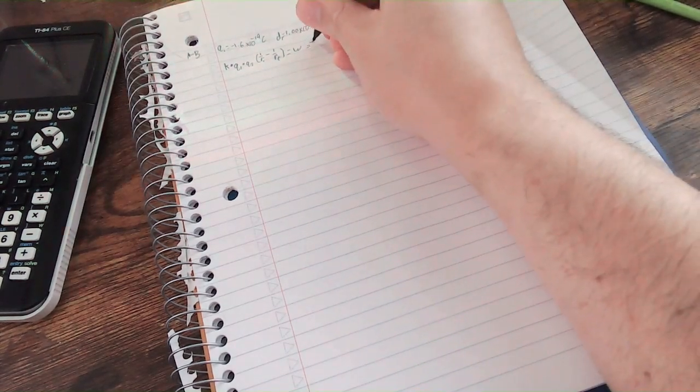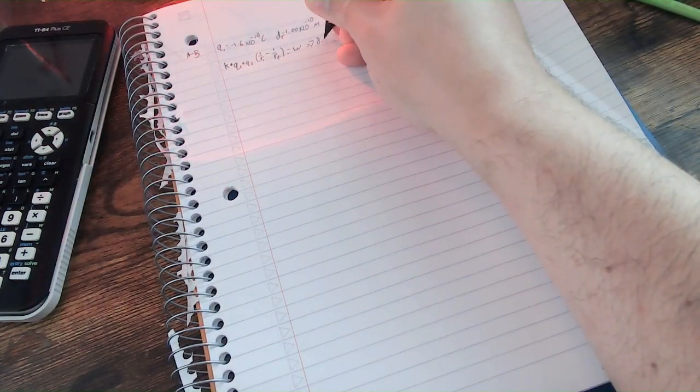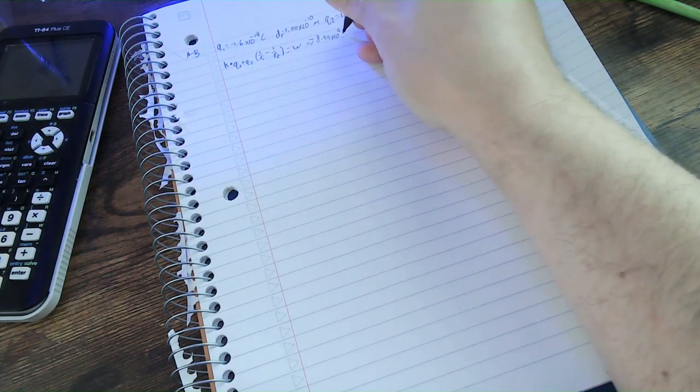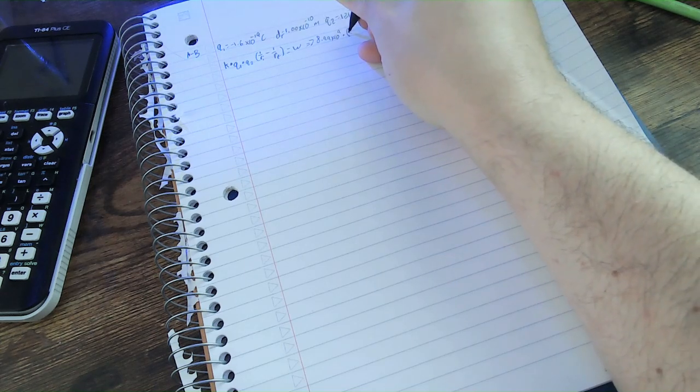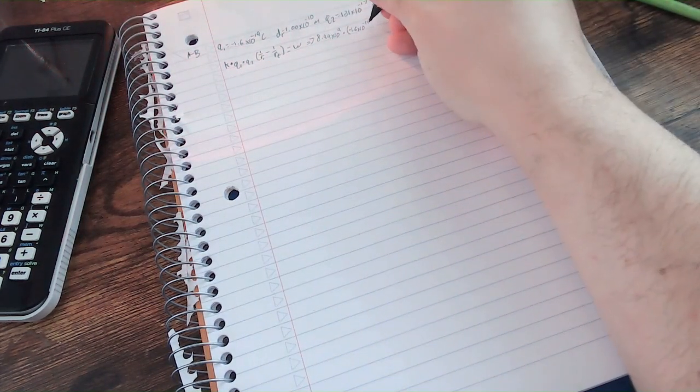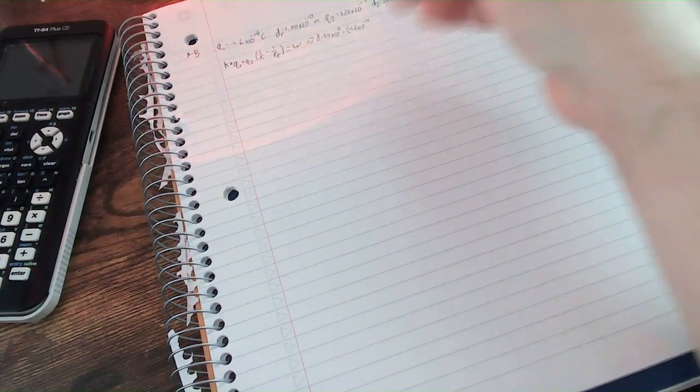We'll want to plug in our numbers first, right? Remember, k is 8.99 times 10 to the ninth power, times negative 1.6 times 10 to the negative 19. That negative sign doesn't really matter, but it helps remind me what we're dealing with.